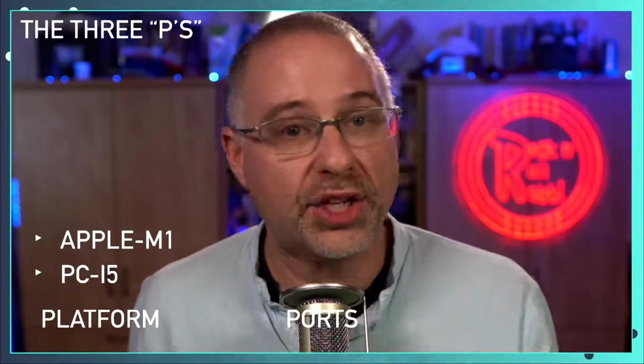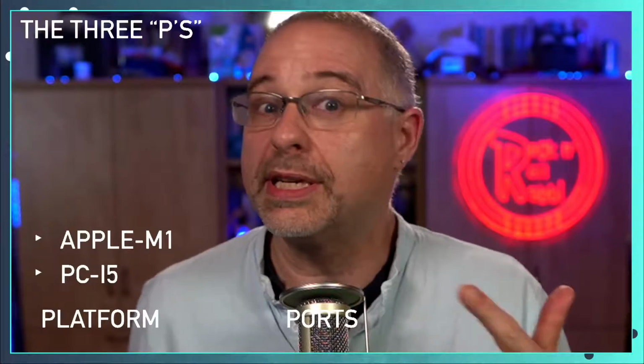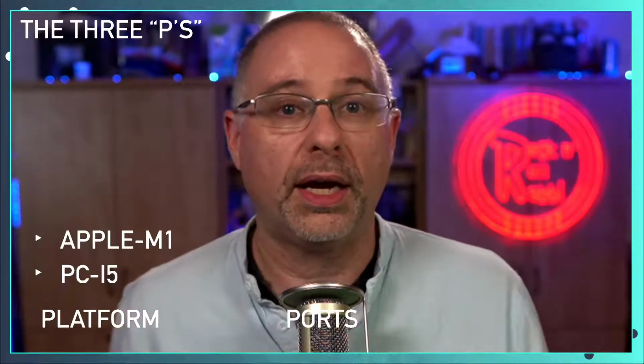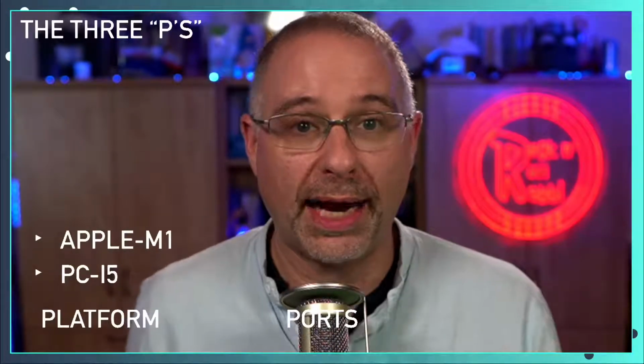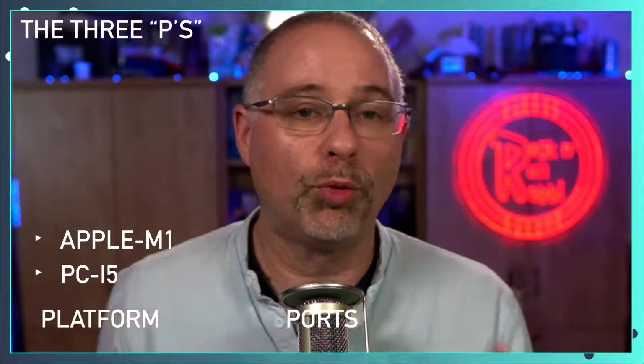You'll probably need an HDMI input or output, or a display port to get the image out to a screen. You will need USB inputs and outputs. So bear in mind, what are the different ports that you're going to need?